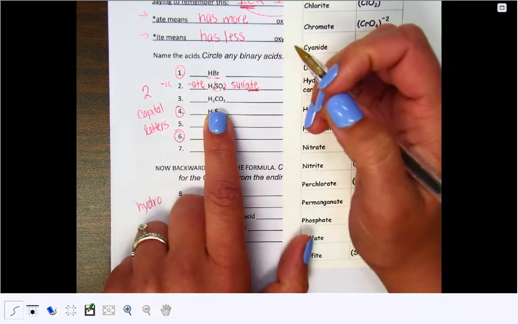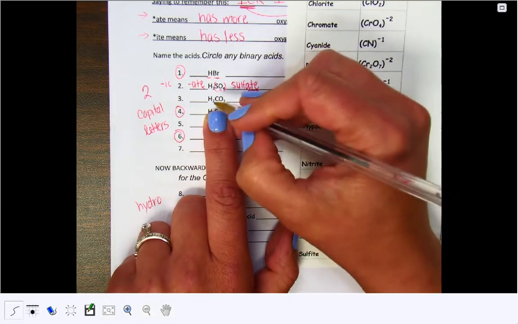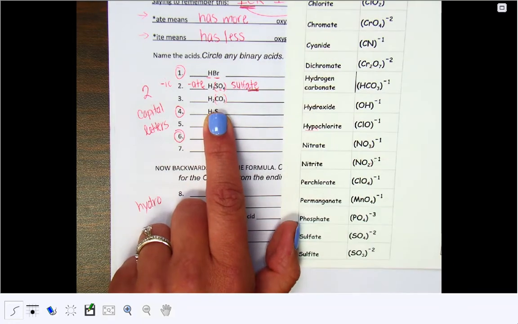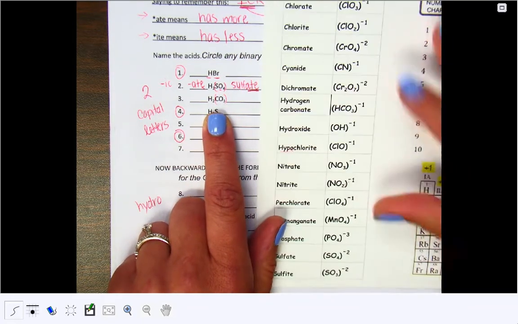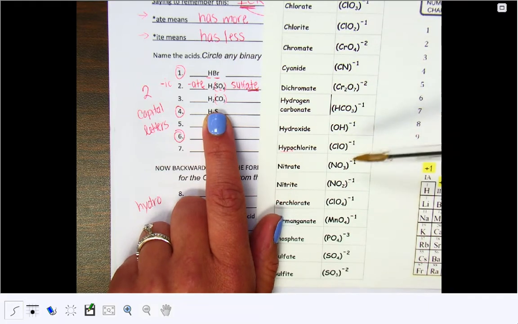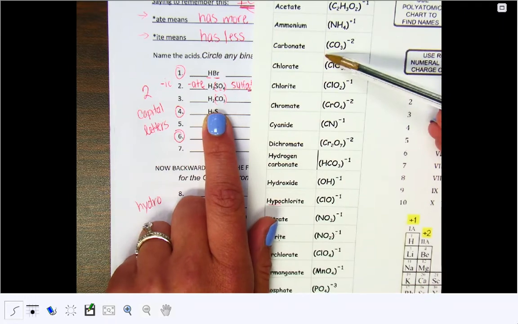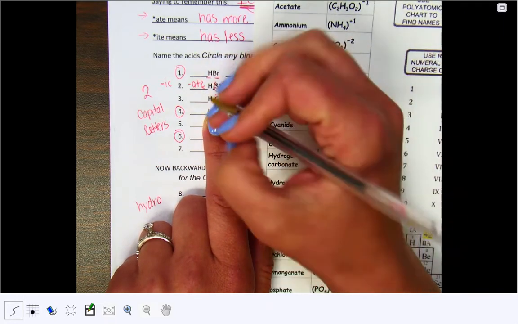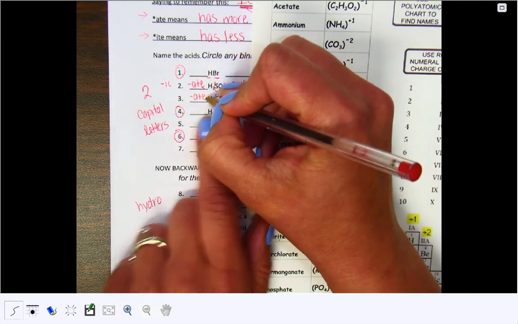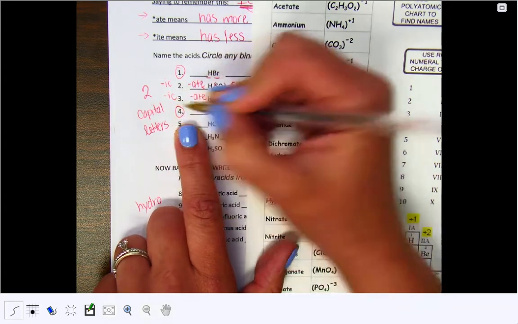Okay. All right. The next one we have H2CO3. CO3. Carbonate. Good. So carbonate. It's up here at the top. Okay. So it ends with ate, so you're going to end with ick.